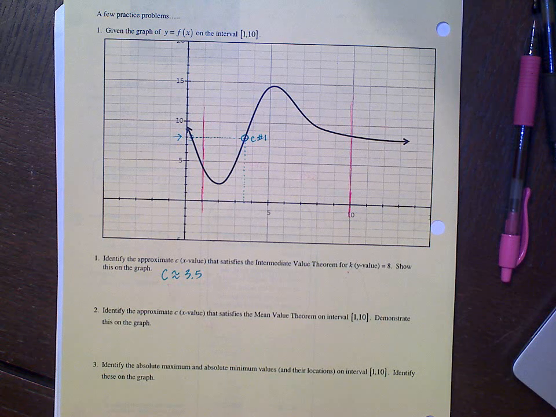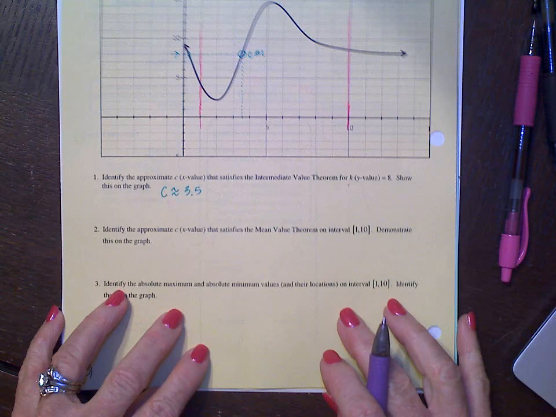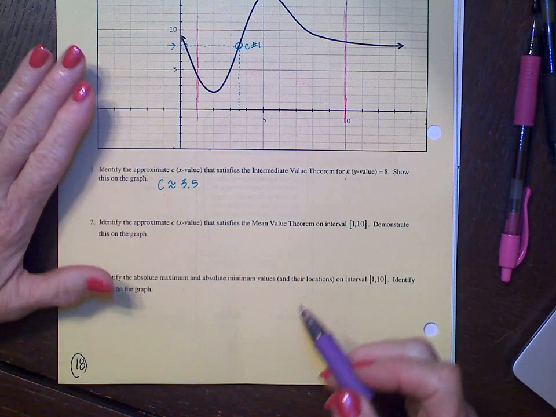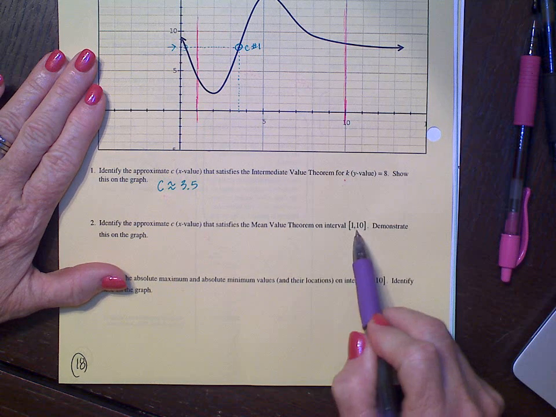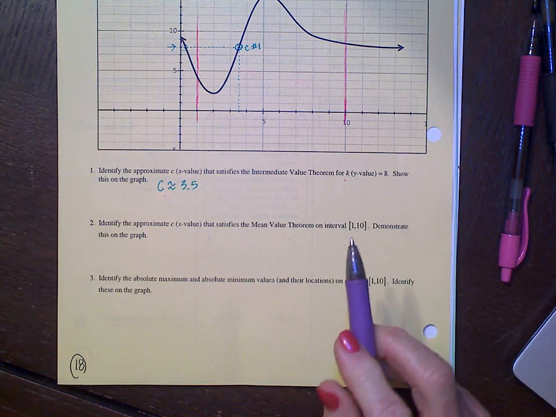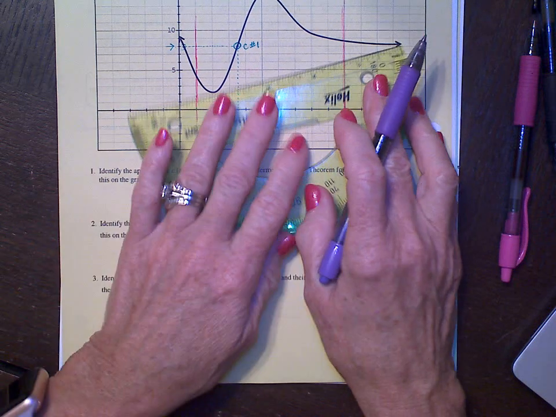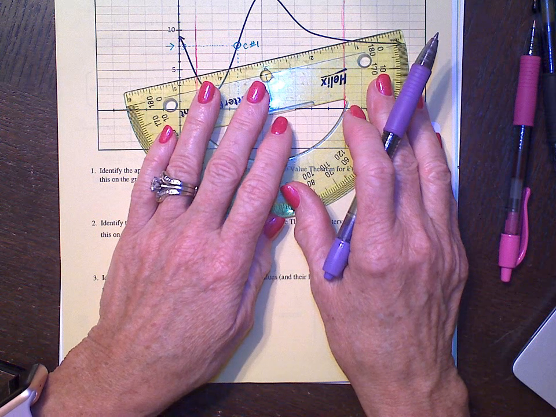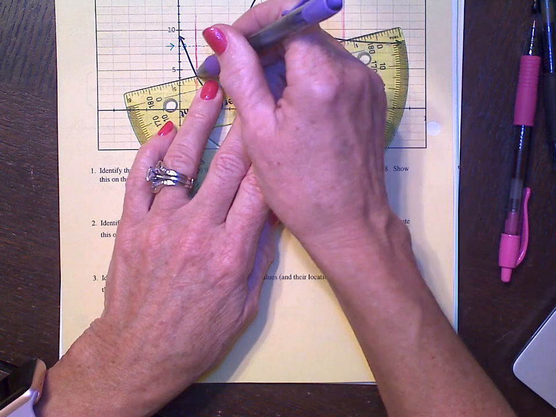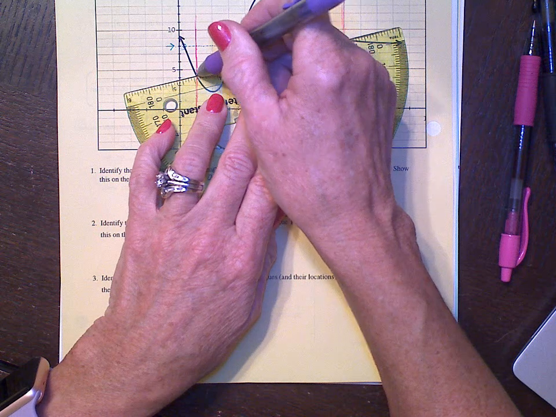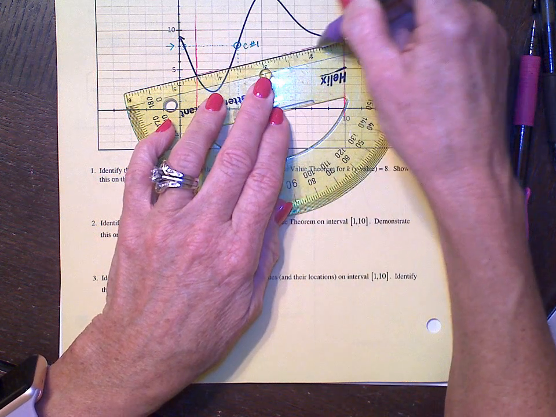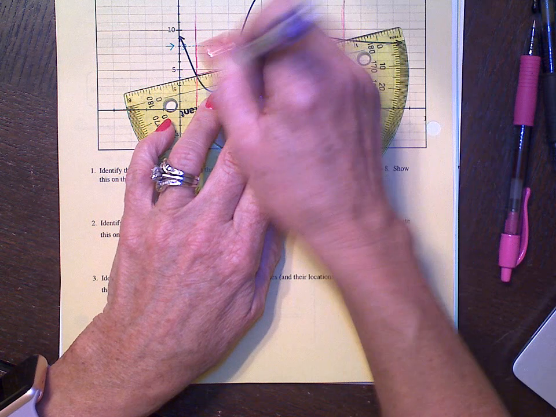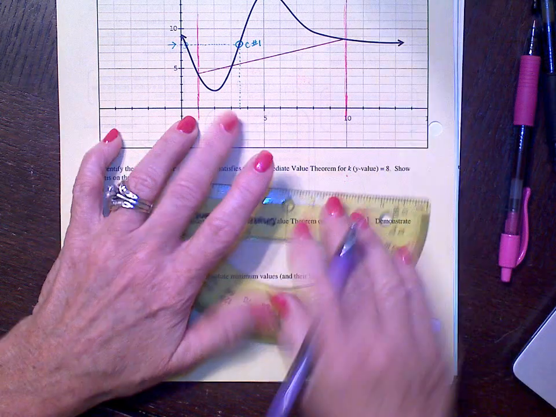Okay, now number 2 says to identify the approximate c value that satisfies the mean value theorem. Mean value theorem talks about slopes on this interval from 1 to 10. So I'm going to take my straight edge here and get the slope of the secant, where x is 1 on the curve, and where x is 10 on the curve, there's my secant line.